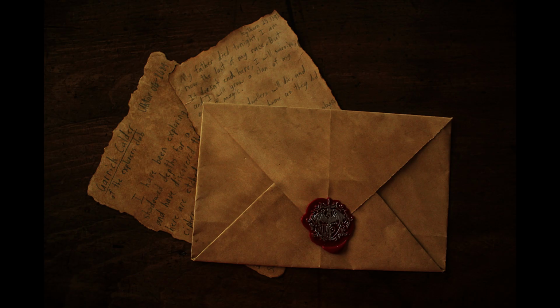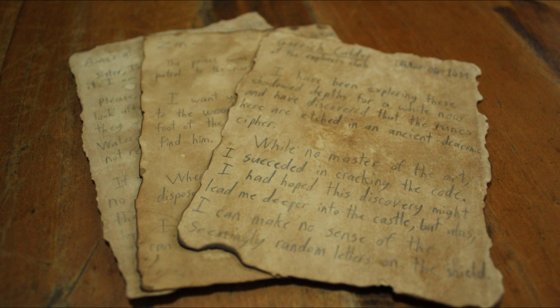And notes are one of the most common props to use and can be used for practically anything in almost any game. So if you're worried that your notes aren't exciting anymore, then don't worry, because in this video we're going to be looking at 5 different notes that you can use. So let's have a look.